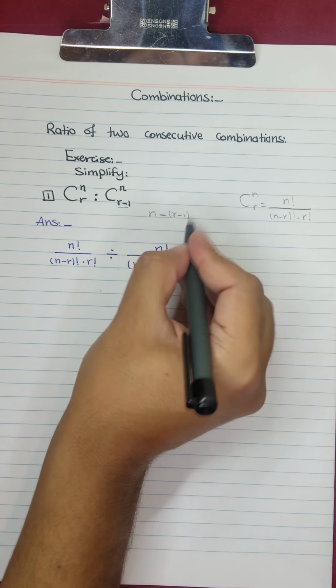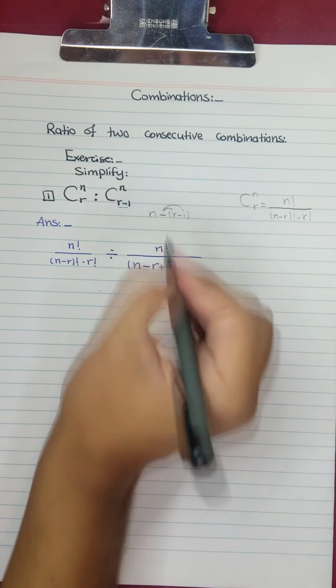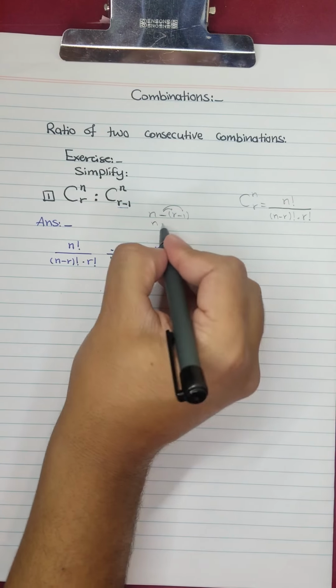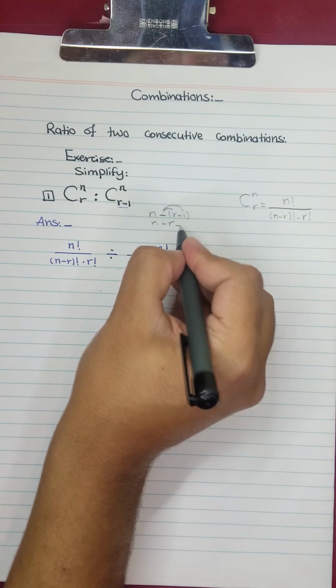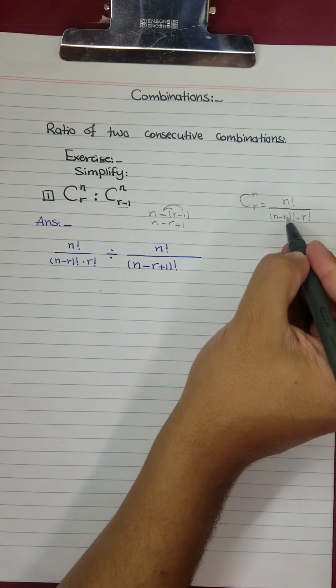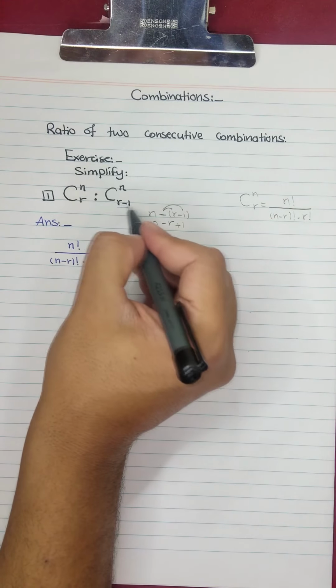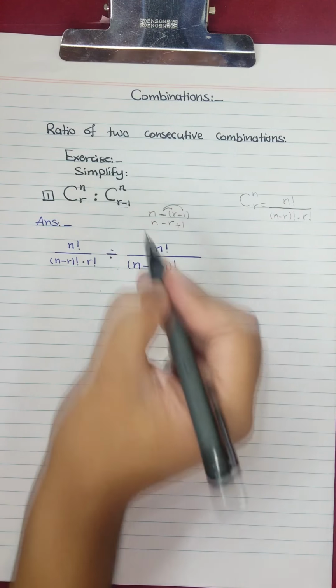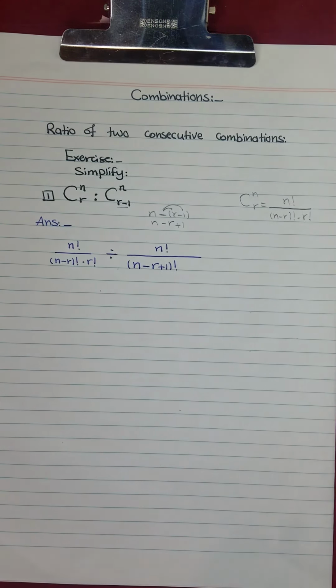You're subtracting the whole thing. So when you subtract both terms, it's going to be n minus r, and minus times minus is plus, so plus 1. The subtraction is for both of them, so it's minus r plus 1. Minus and minus is plus, so it's plus 1.